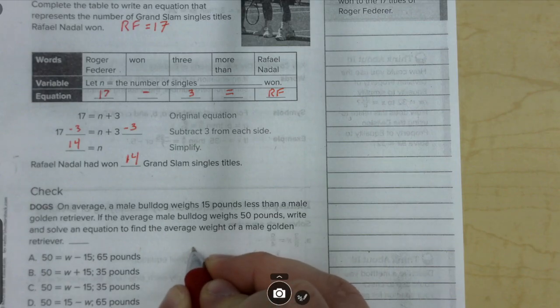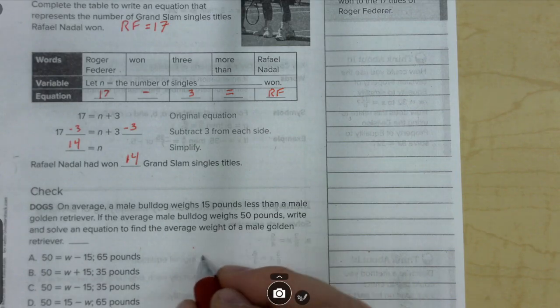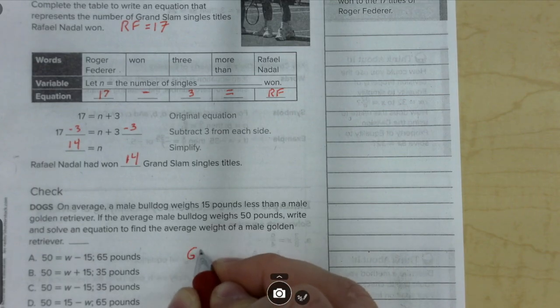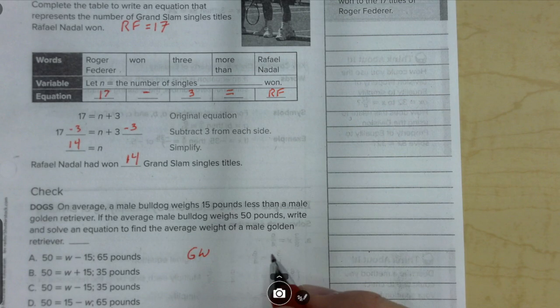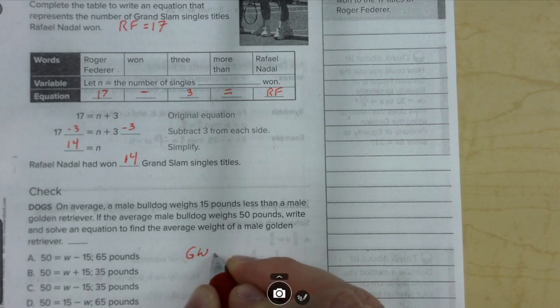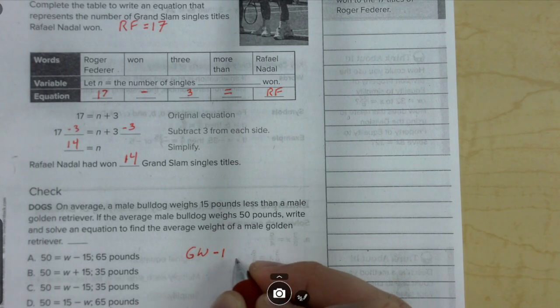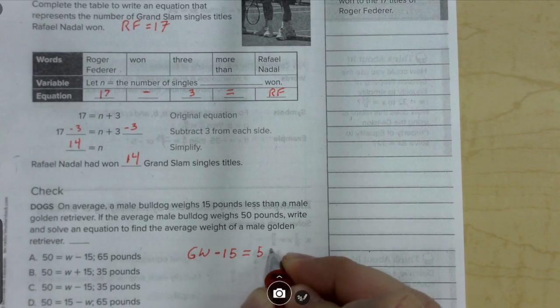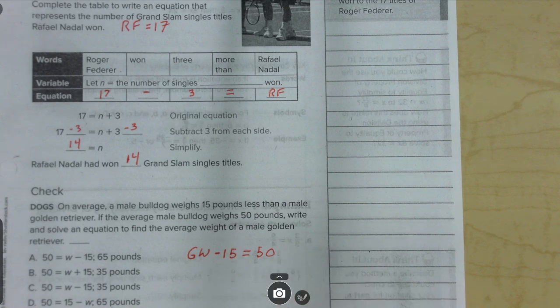So what we're looking for is the golden retriever's weight. And we know that the bulldog is 15 less than that, and that equals the weight of the average bulldog. So we have 50 equals W minus 15.